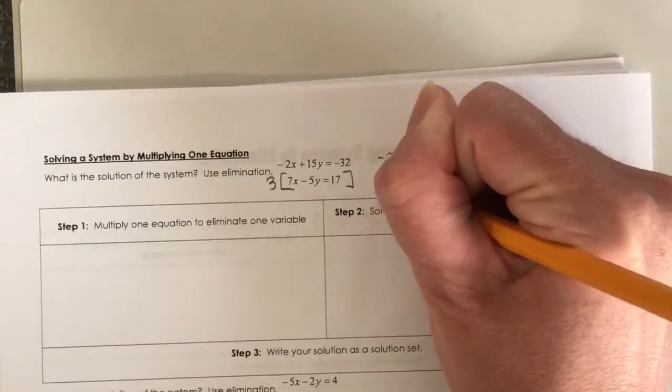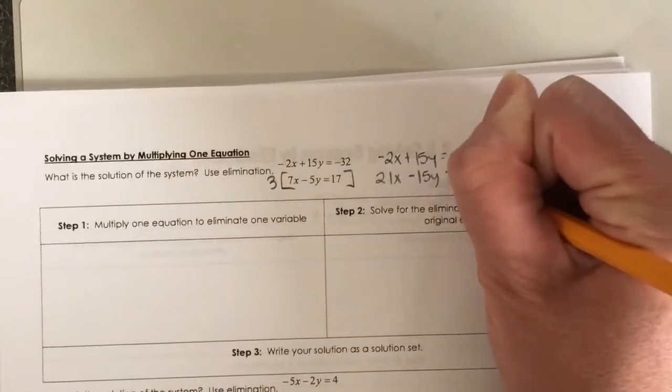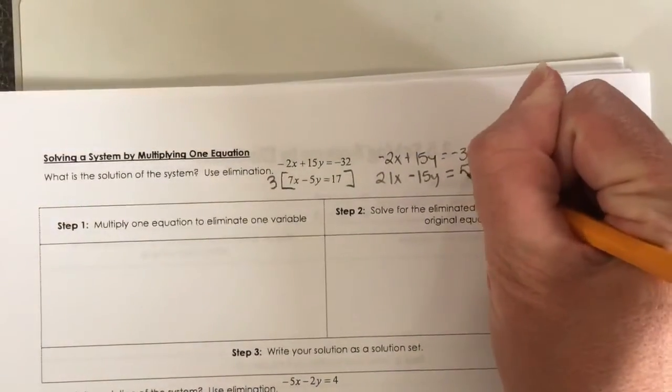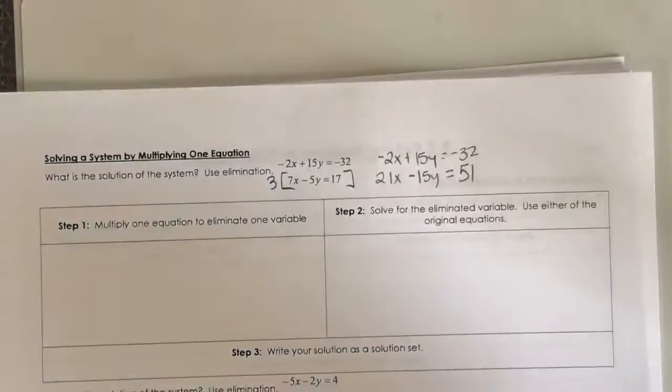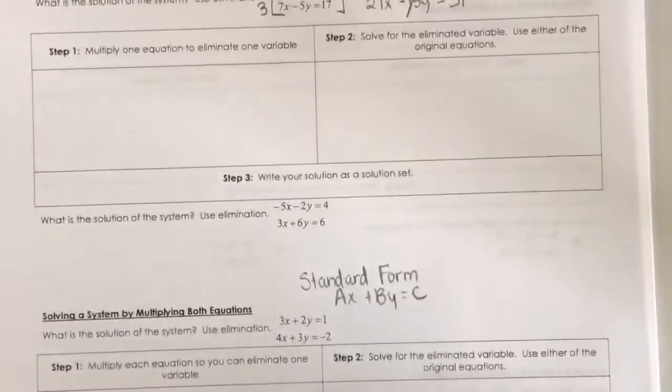And then this is 21x minus 15y is equal to whatever 17 times 3 is. Sorry, 51. And then you see how your y's are opposite and they cancel out. That was one of yesterday's examples.